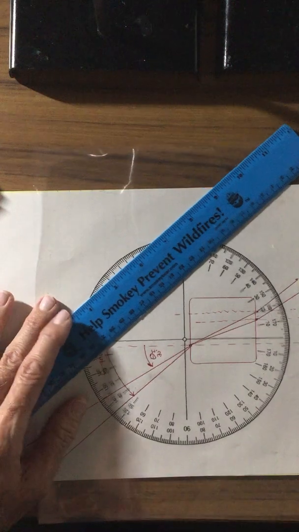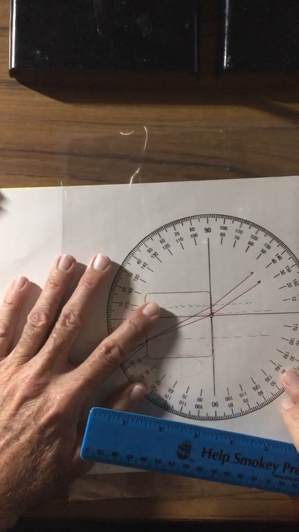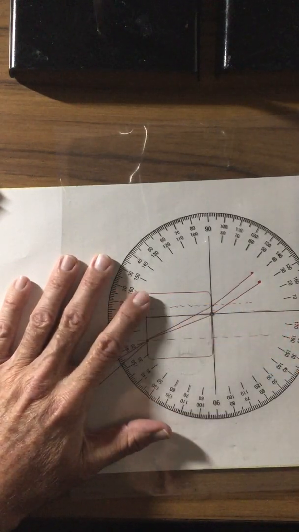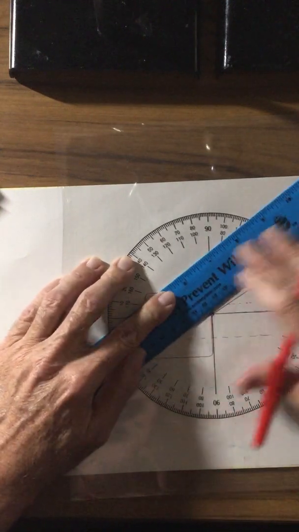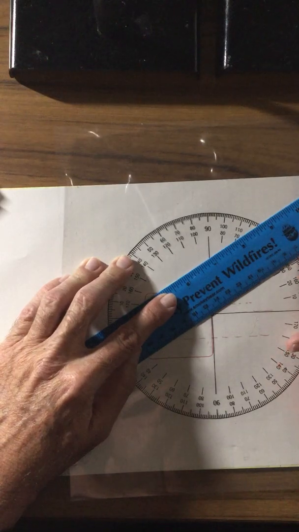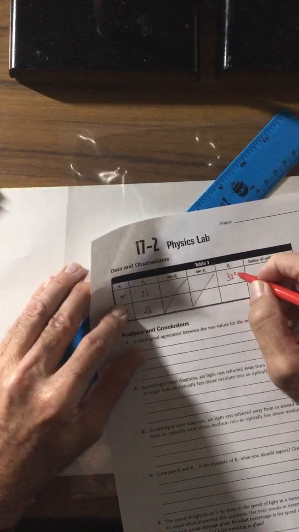And I'm also going to measure the outgoing angle from this point. It came in at 30, so it should leave at 30. If you follow this, it looks like it came out at 32 degrees. But ideally, it should have come out at 30 degrees to match the incoming 30 degrees.